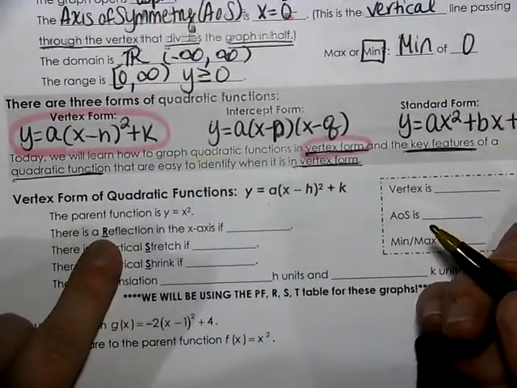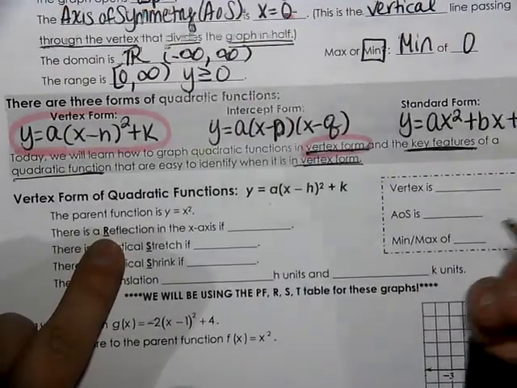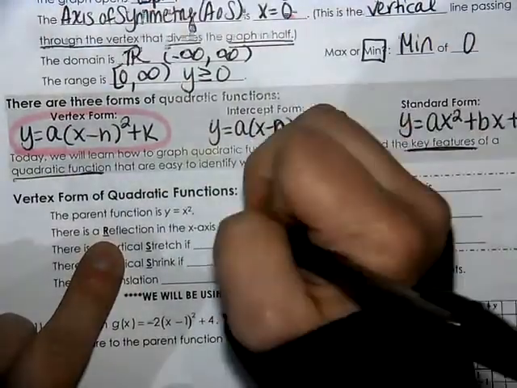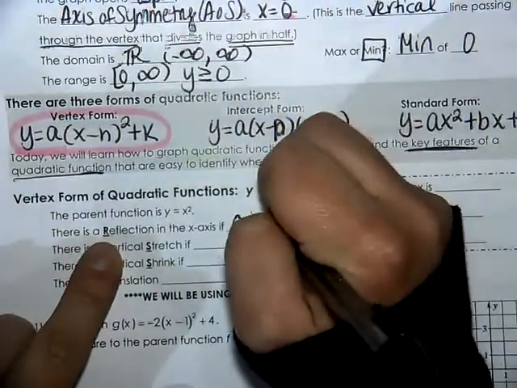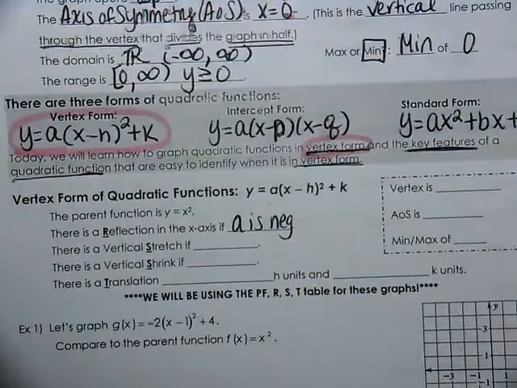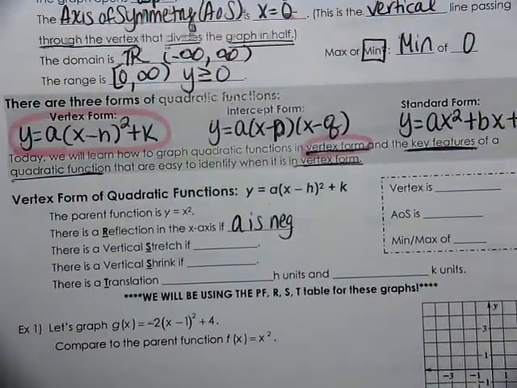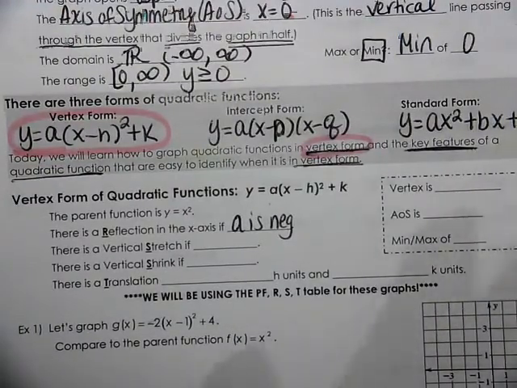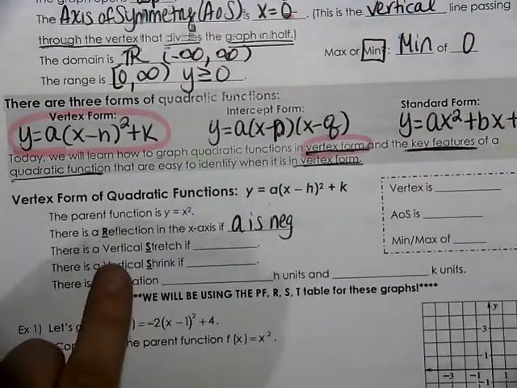Now, there is going to be a reflection in the x-axis if a is negative. Sometimes you will see a is less than 0 or something to that effect. So that's where the reflection comes in. If a is negative, we will have a reflection in the x-axis.